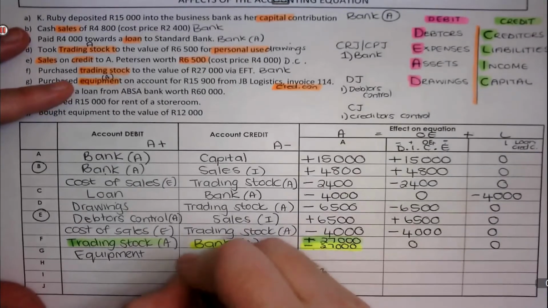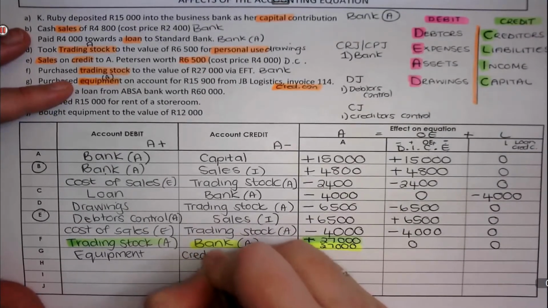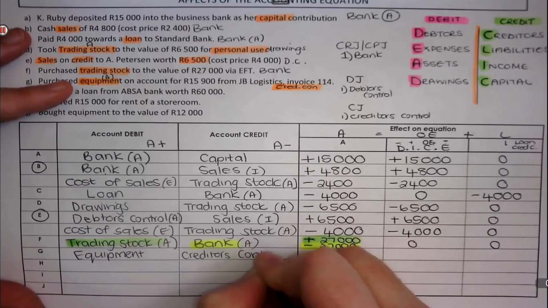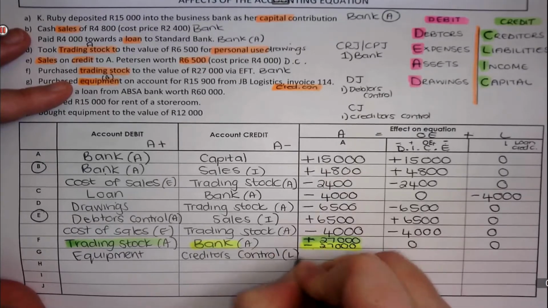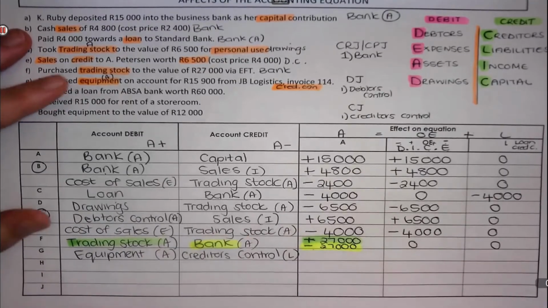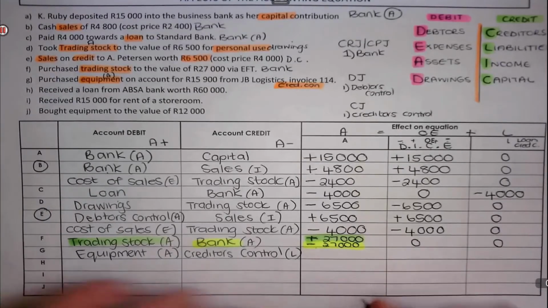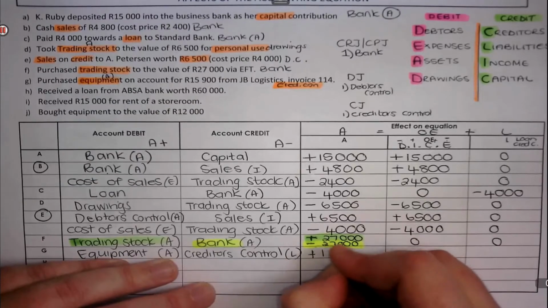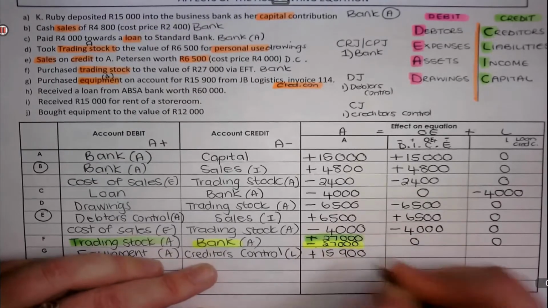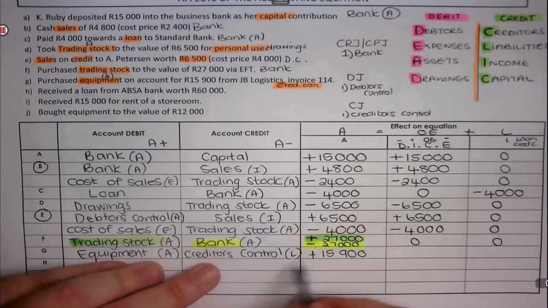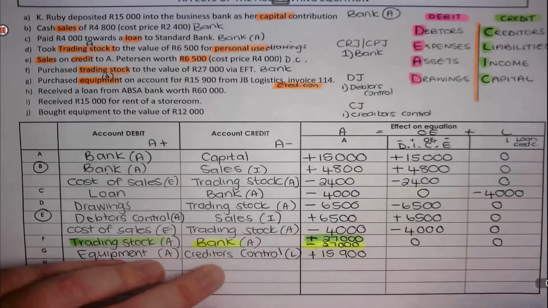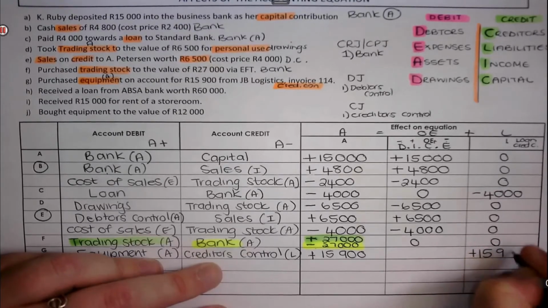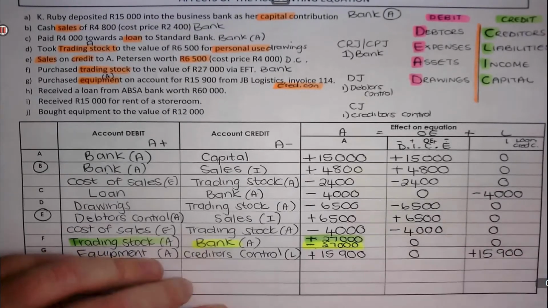And my creditors control is also increasing because now I owe more money to JB Logistics, and that is a liability. Okay, so equipment is an asset, it's going up according to our column, plus 15,900. And my liabilities, I now owe more money to JB Logistics because I've bought on account. So my liabilities have gone up by 15,900. My owner's equity is naught.